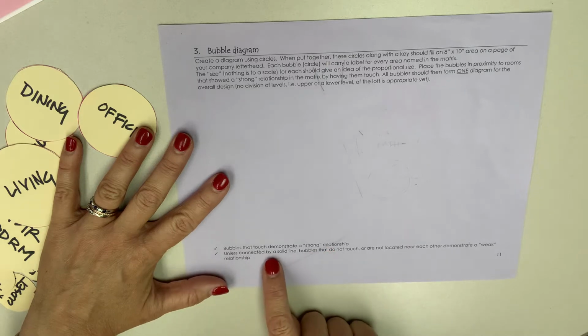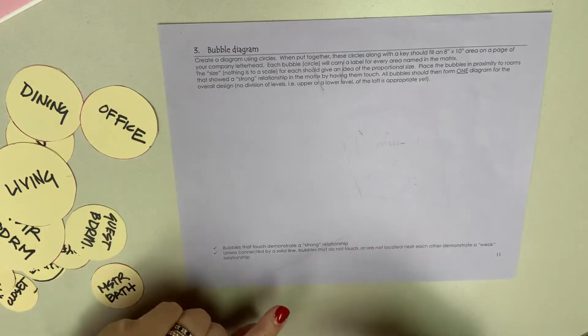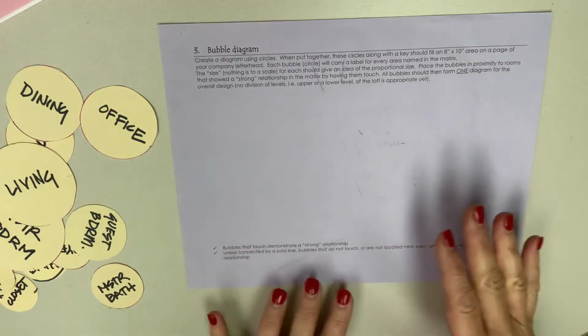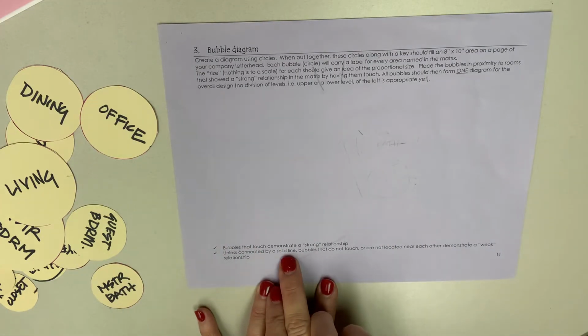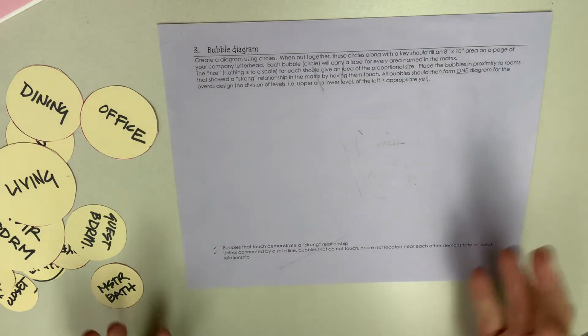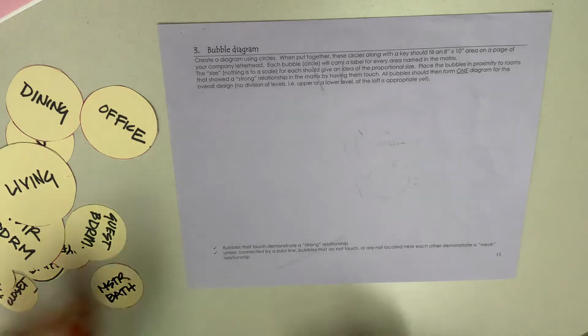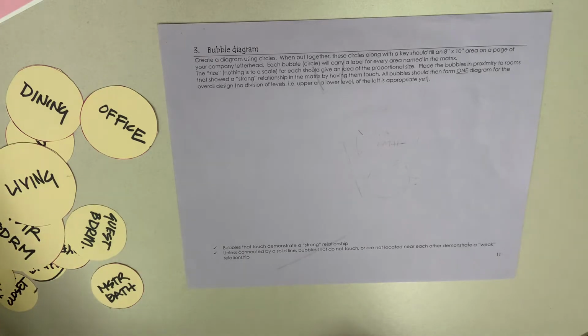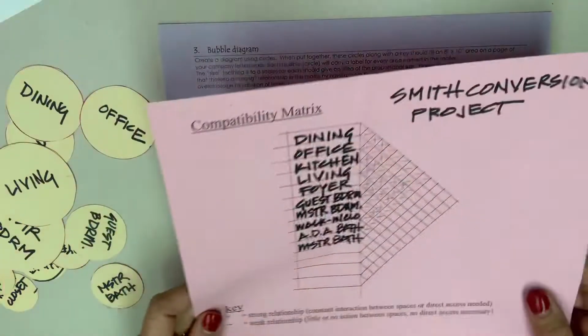If they can't be touching because of how they end up being placed in the diagram, you can still convey that same meaning by drawing a solid line to it. If bubbles don't touch, it means that there isn't a relationship that we need to establish. This has nothing to do with the layout within the unit itself or the residence, the office, whatever kind of environment it is. It more has to do with how spaces interact with one another.